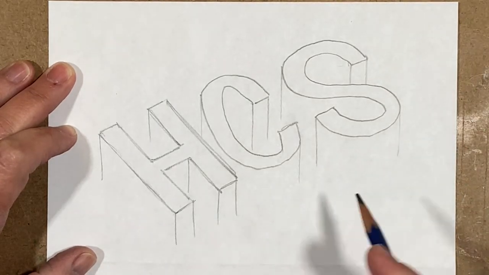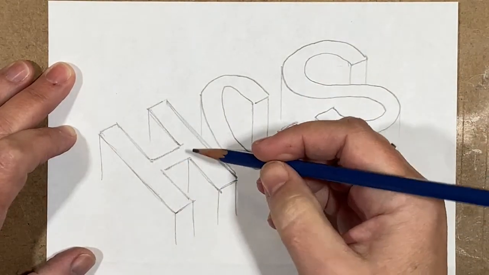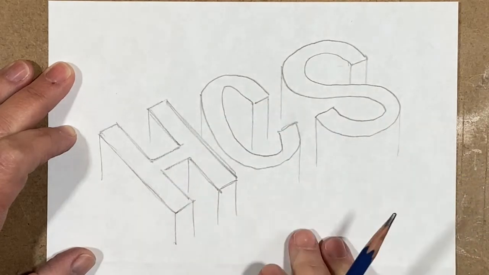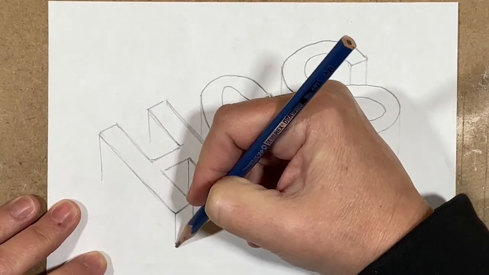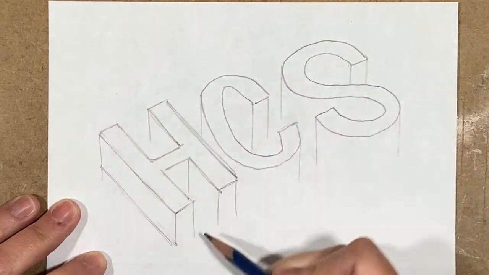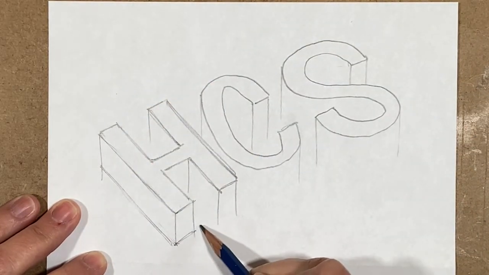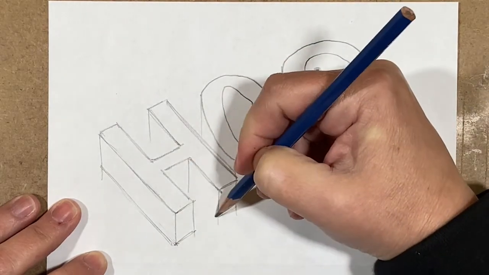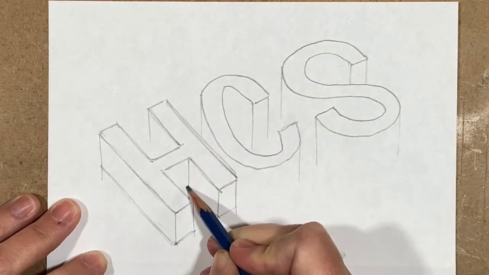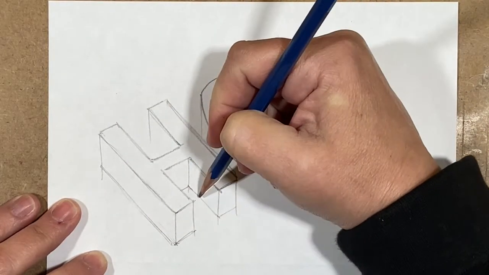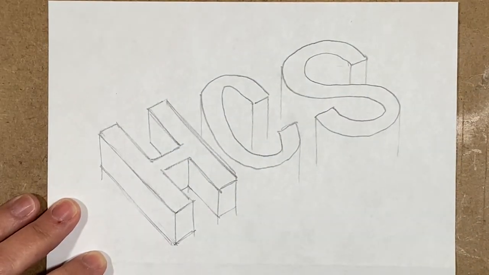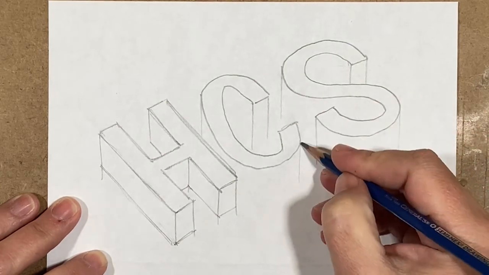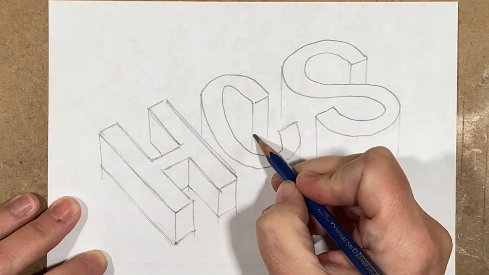So the H seems like it could be fairly straightforward, right? I have to make a line that's parallel to this one right here. And in here, there we go. Bring that up and then over like that. That's a great H.